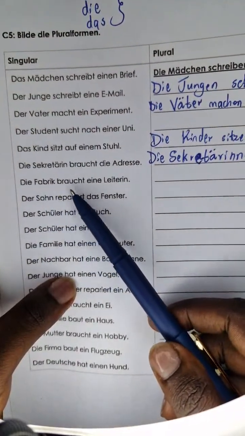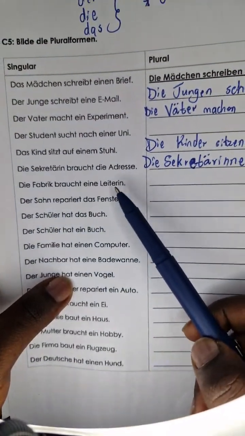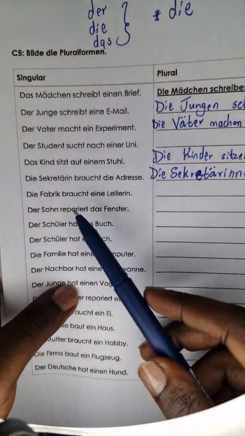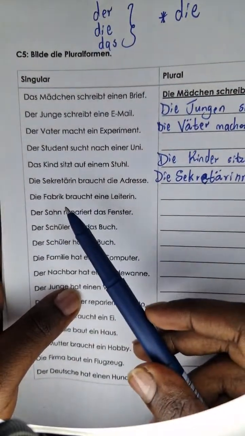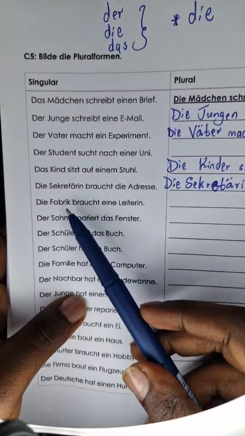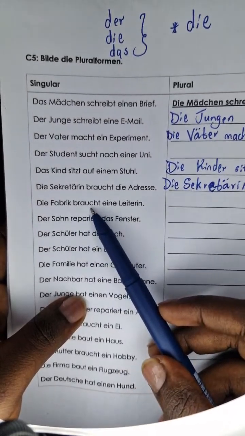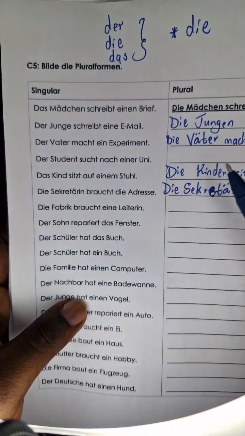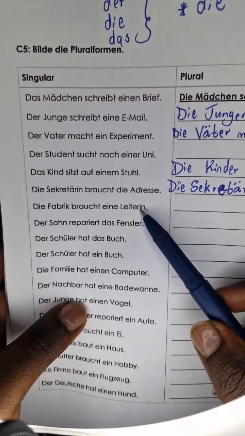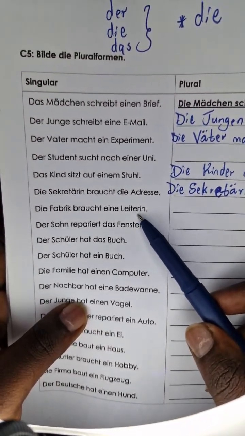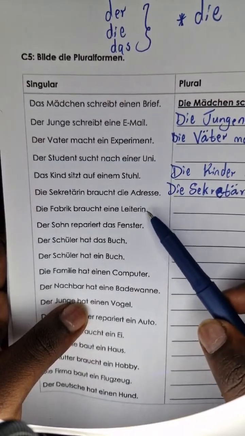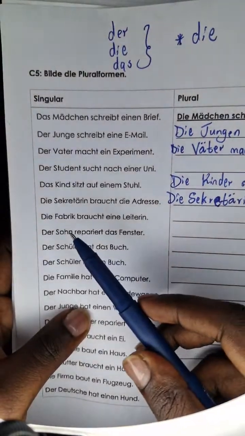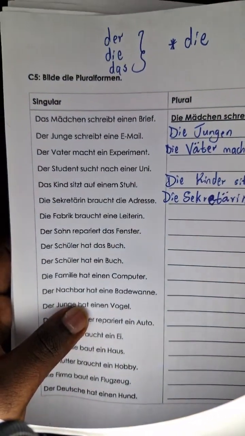Die Fabrik braucht eine Leiterin. The factory needs a leader or a manager. Now it becomes die Fabriken, right? Braucht now changes, ending en, brauchen. And Leiterin, you will now add nen, Leiterinnen. Die Fabriken brauchen Leiterinnen.